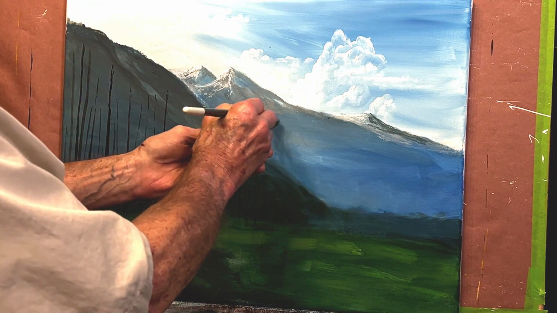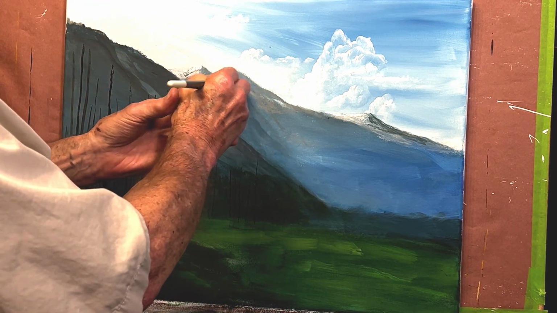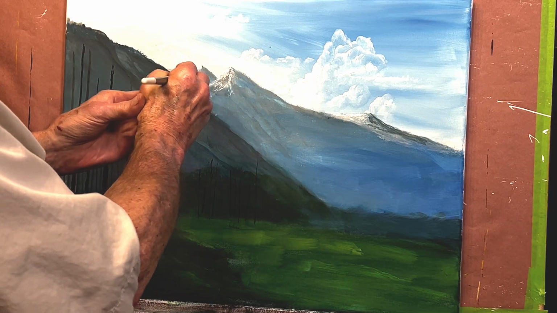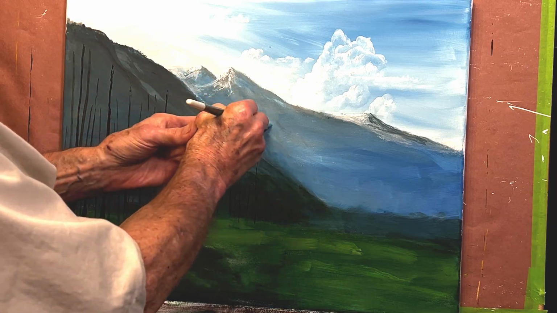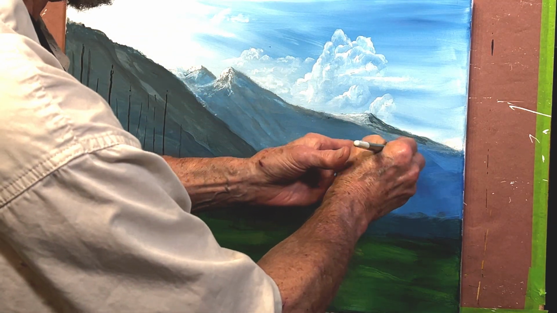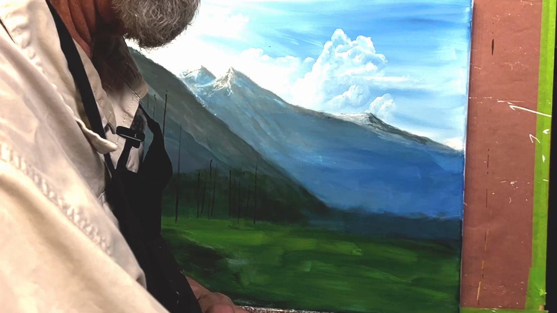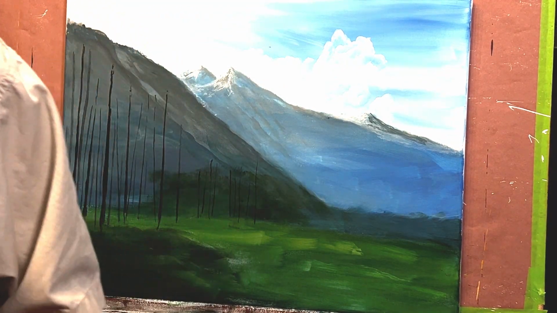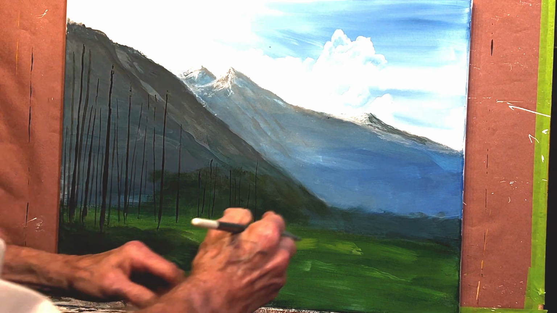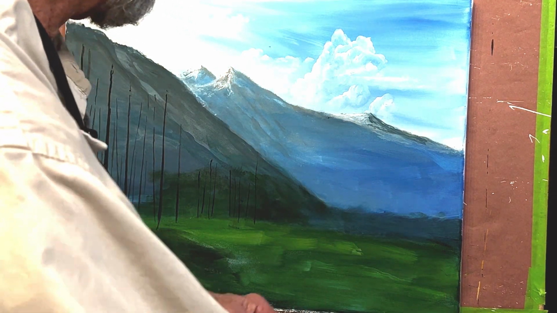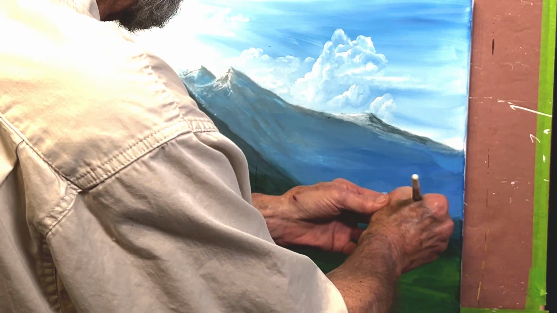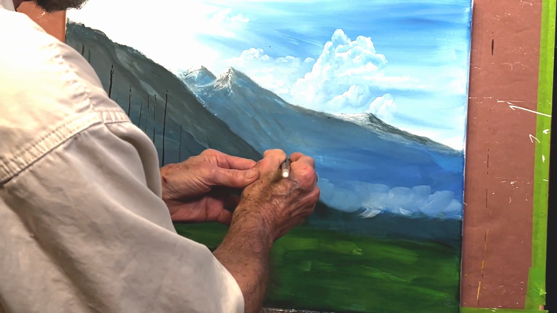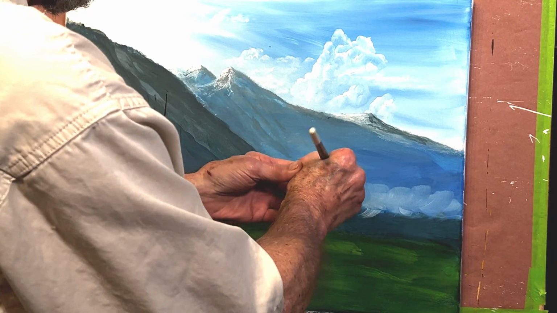I mean, you can sit here and glaze this. Just don't get carried away at first, and then add as you go. So we'll get a little bit more atmosphere right down in this area.